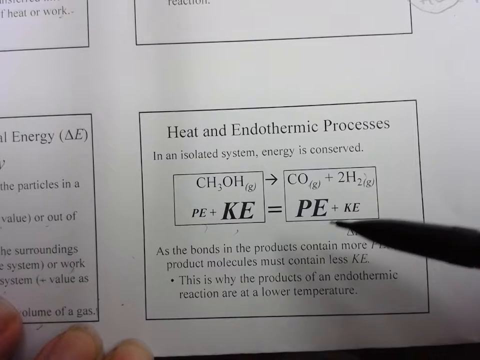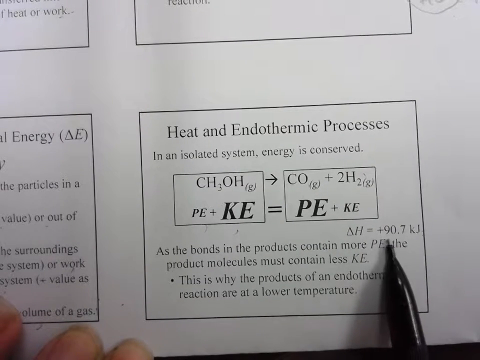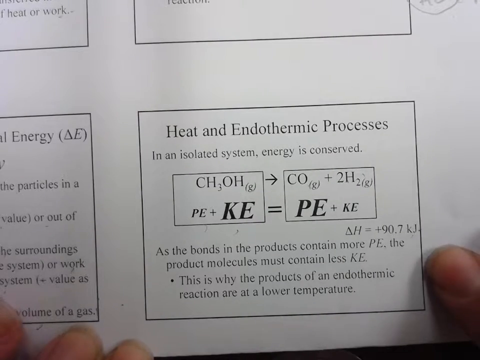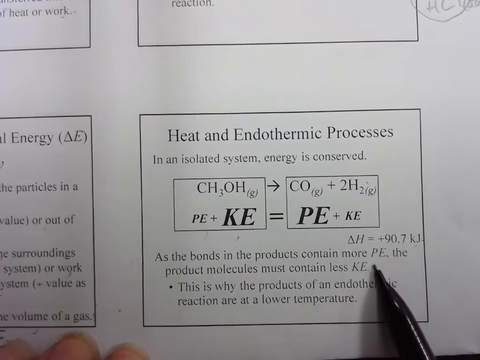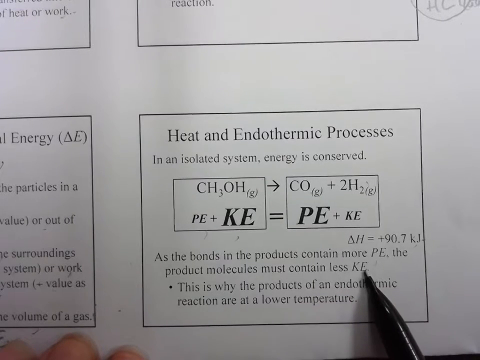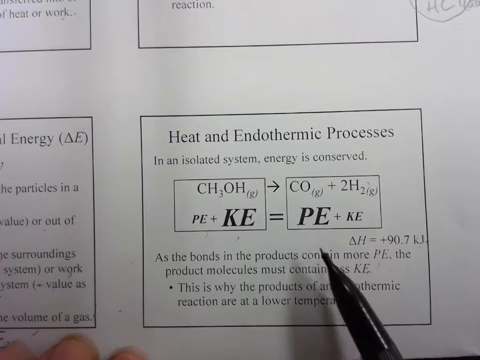Okay, a decomposition reaction, it has a delta H of positive 90.7. So what's happening here is the bonds in the products contain more energy, more potential energy. The product molecules must contain less kinetic energy. Okay, so these bonds have higher potential energy.